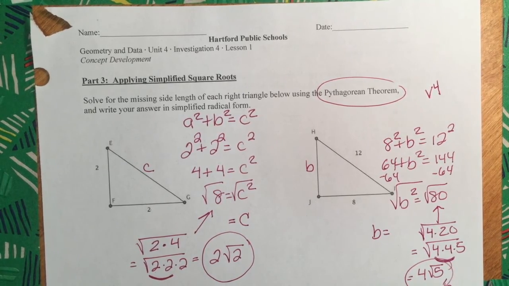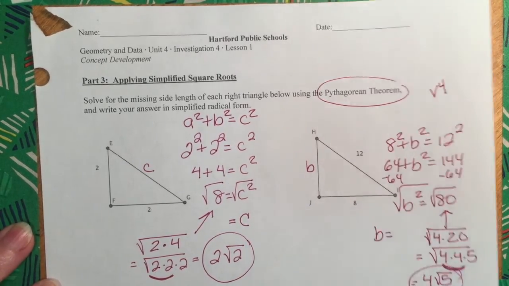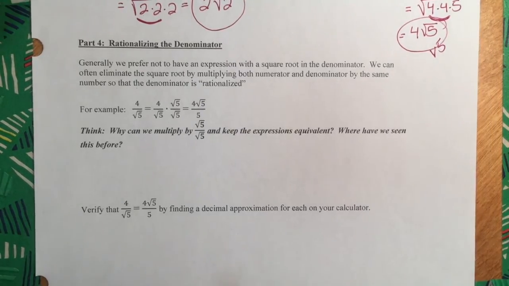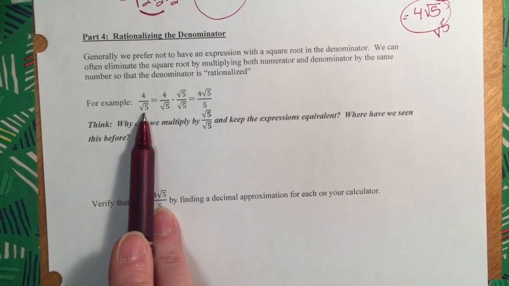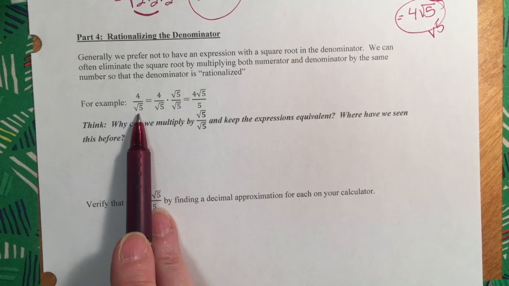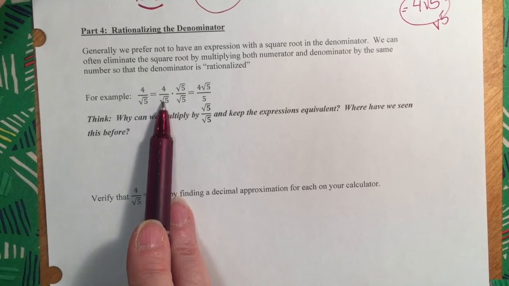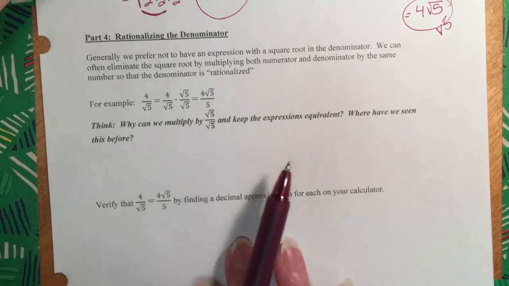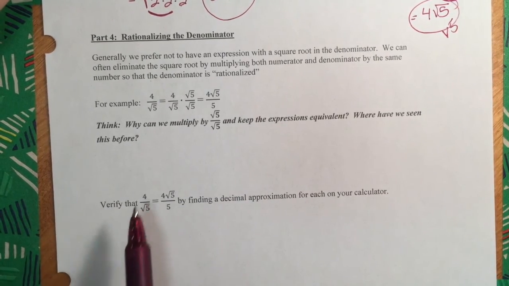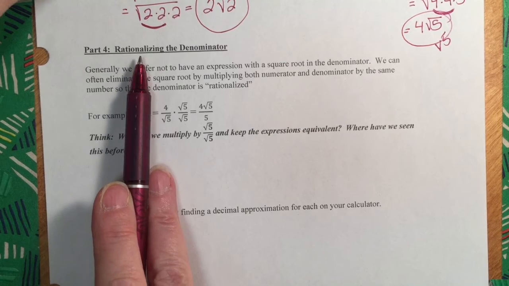Now, a math rule. Sometimes there are math rules. We don't like to have square roots on the bottom of a fraction, in the denominator. It's like using improper grammar, okay? So there's a really quick trick to that. It sounds fancy, but it's really quick. It's called rationalizing the denominator.